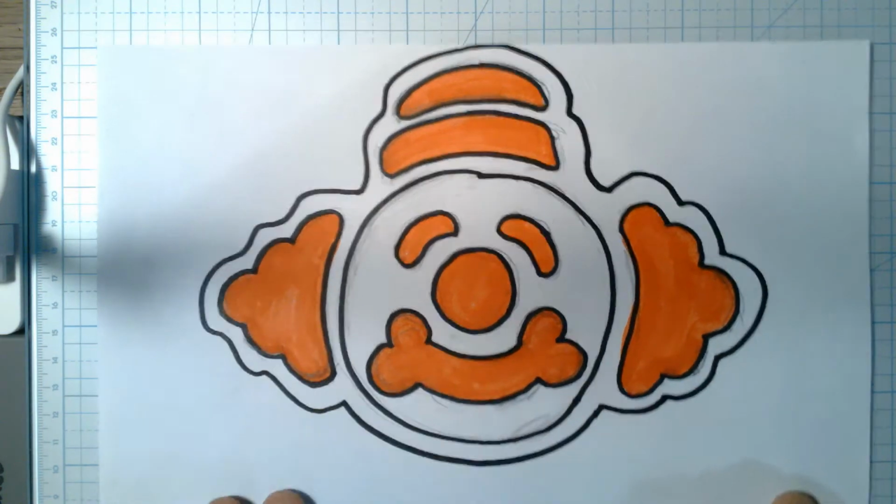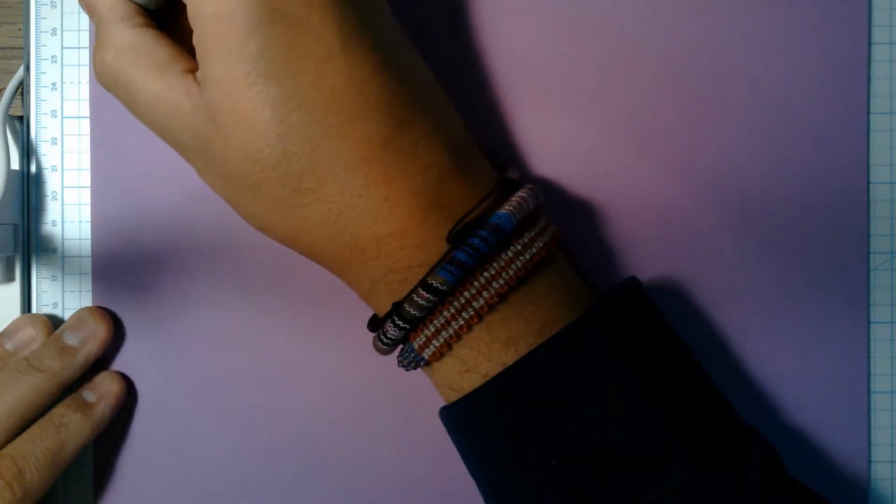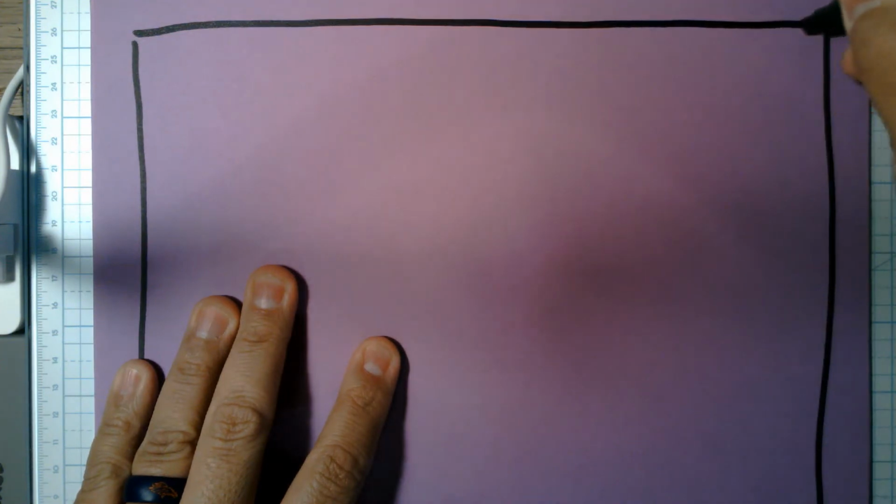Now, how I want you to set up your paper, guys, when you do this. I'm going to use a colored piece of paper just so you can see it a little bit better. I'm going to use a marker so you can see it better. You don't have to do this, but I want to show you what I'm thinking. On your piece of paper, just imagine you have a square or rectangle about like this going all the way around your paper.